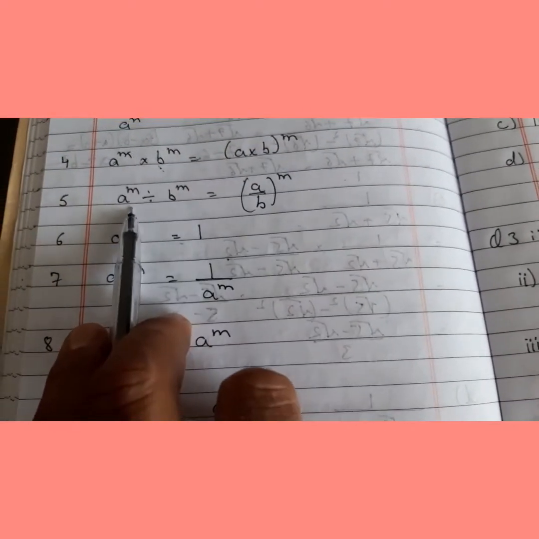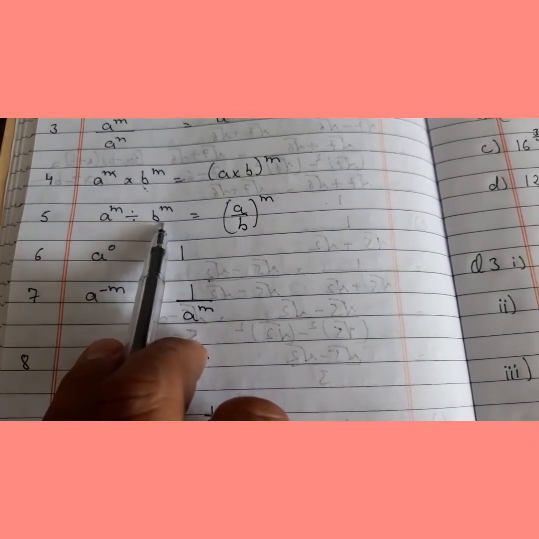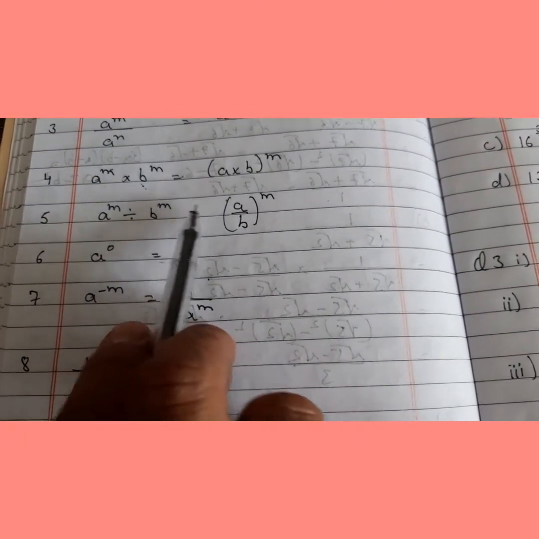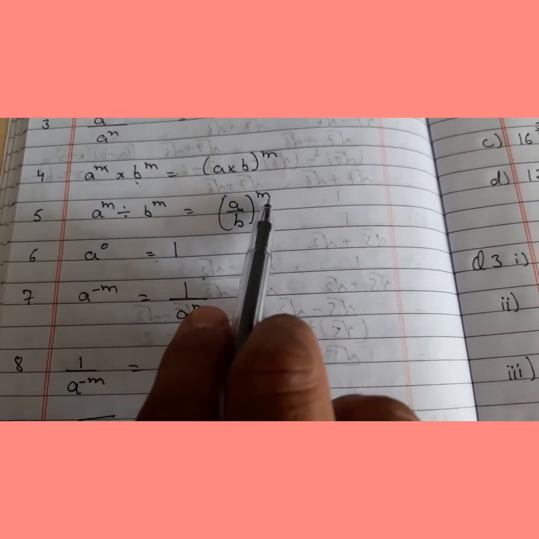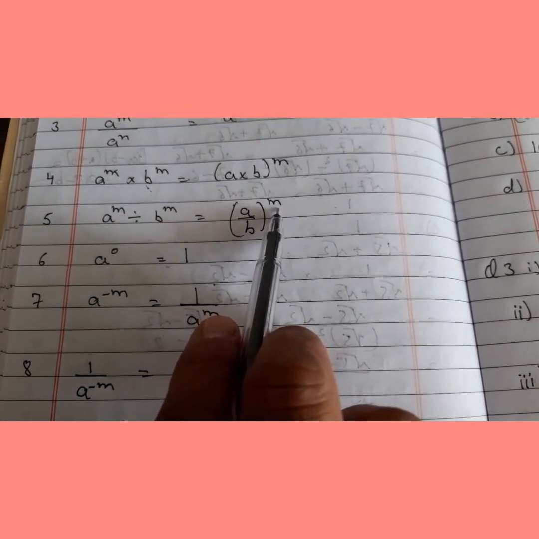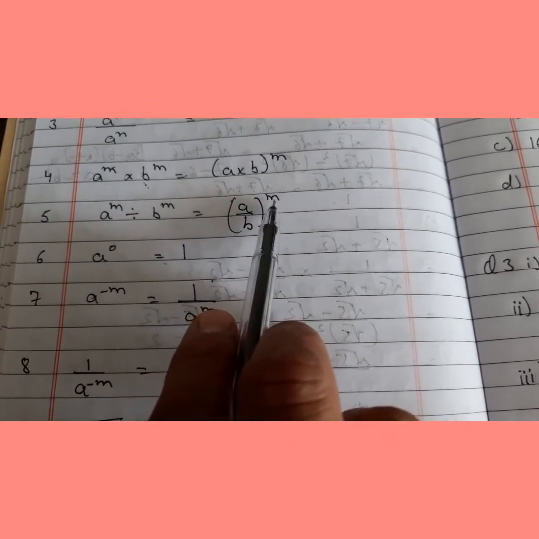Right? Then fifth one, same situation, different bases, they are in division with same powers. Now we have to divide the bases only, a upon b, and again we can take power as common. So a upon b whole raised to power m.